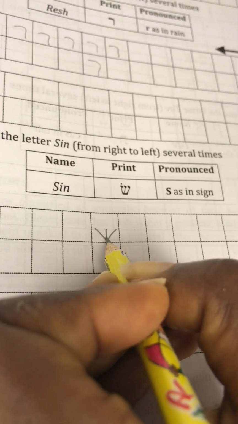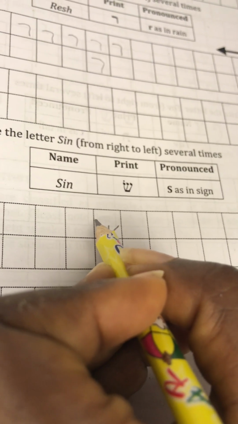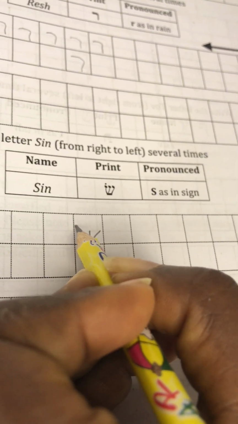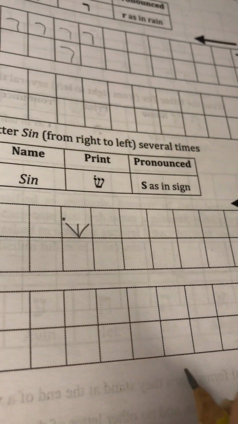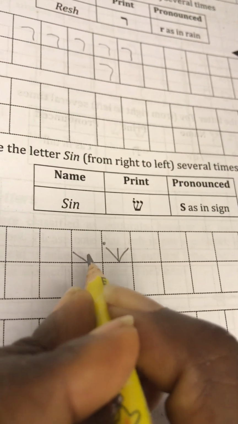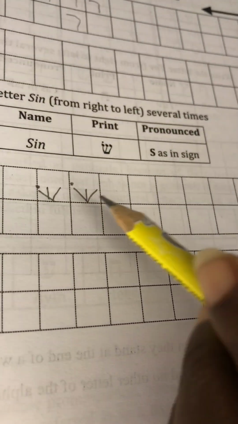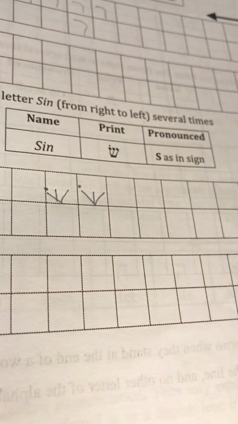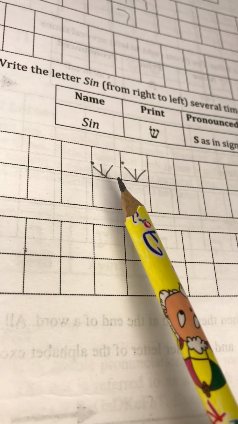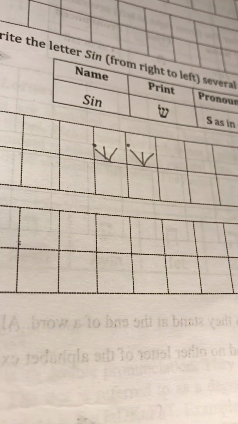The first we are starting with is sin. Okay, just like your V, and then you add another line, and then a dagesh again at your right hand side. That makes it sin. So I write it again. Did you see that? That's all. Always remember to put the dagesh at the right side, and you call it sin. When the dagesh is at the right hand side, it is sin.